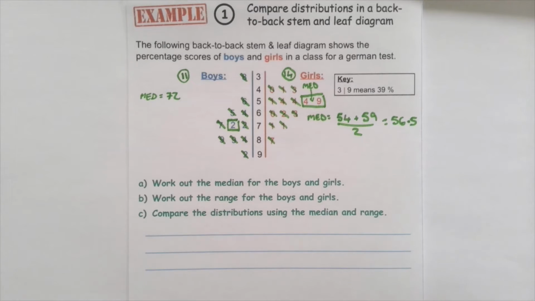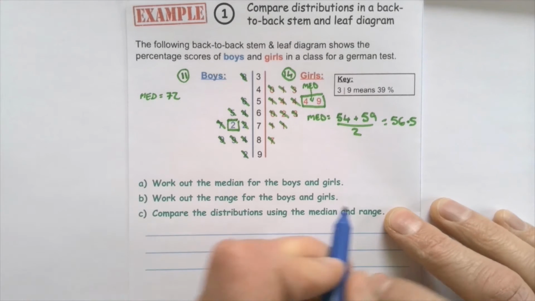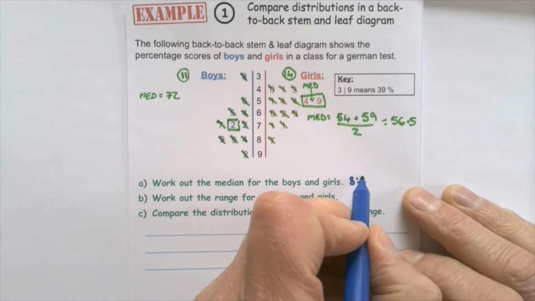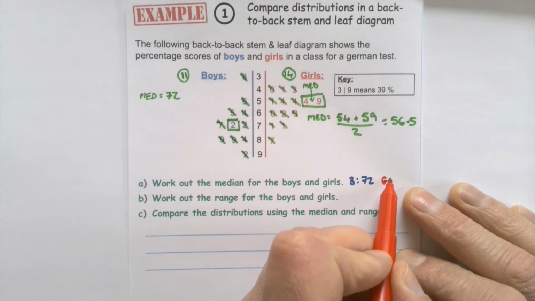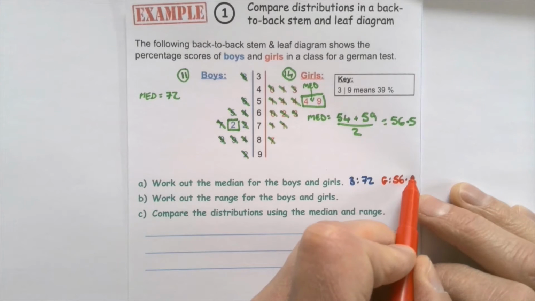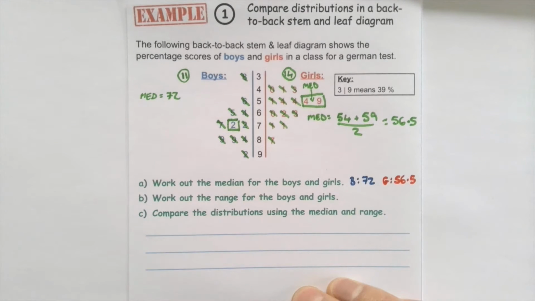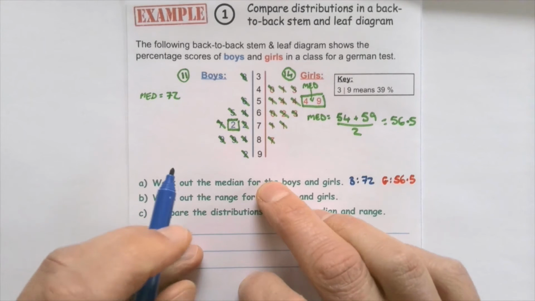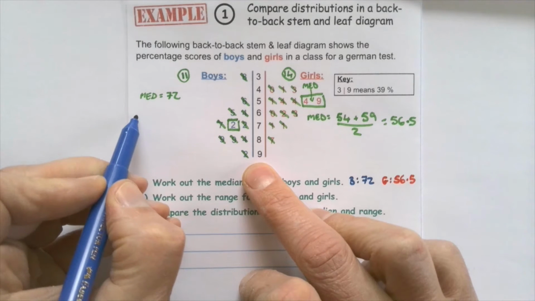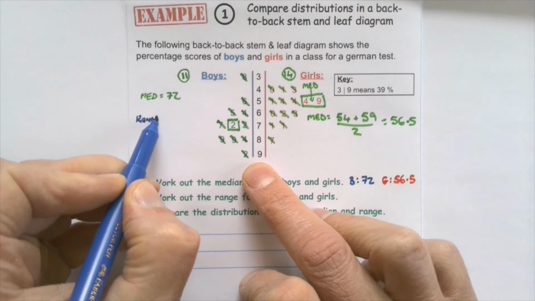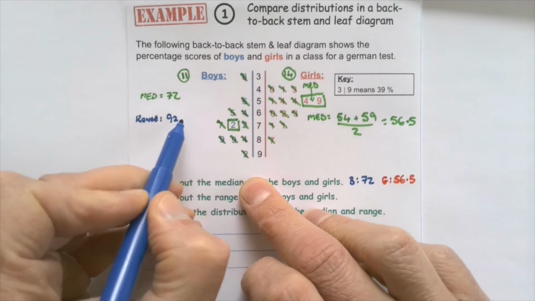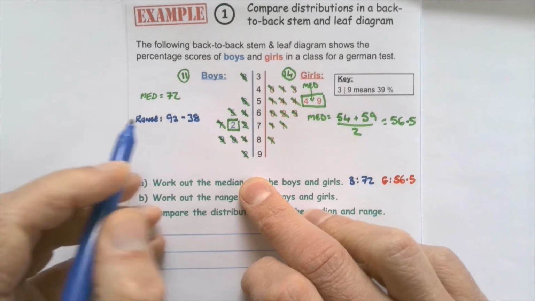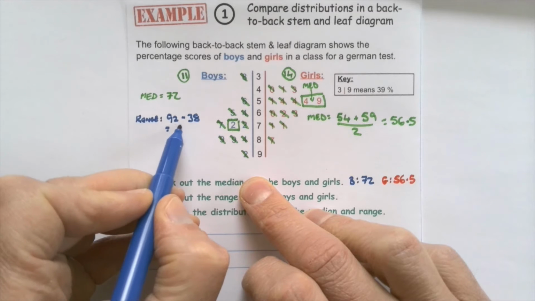Okay, so now we just need to write them down. So the boys' median was 72, and the girls' median is 56.5. Now we're going to work out the range for the boys and the girls. The range is just the biggest number take away the smallest number. So the range is 92 take away 38, so that's going to be equal to 54.